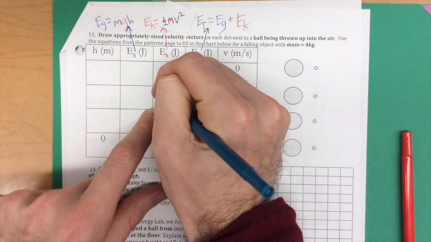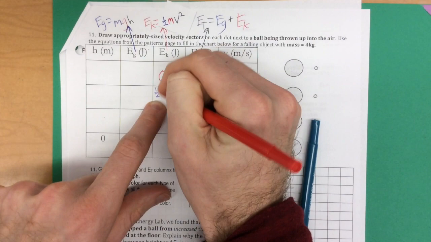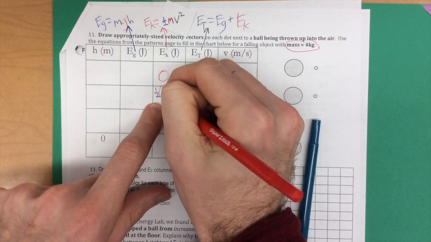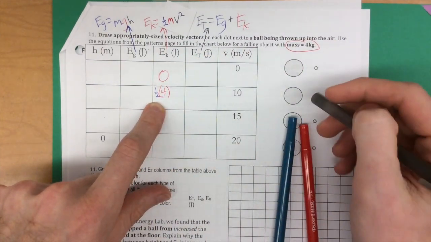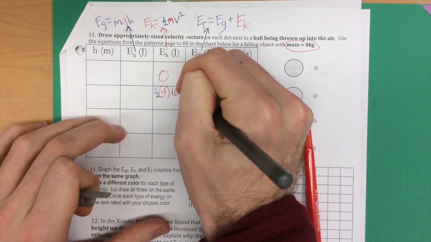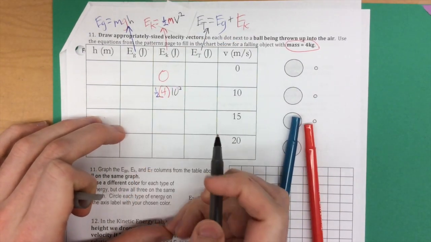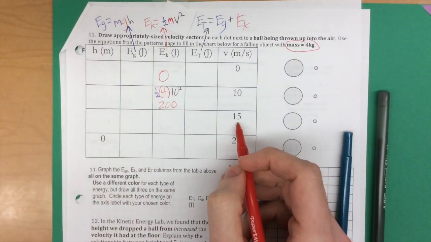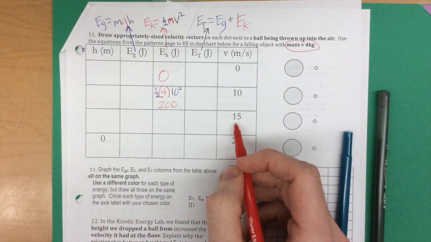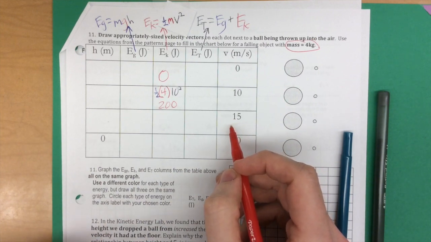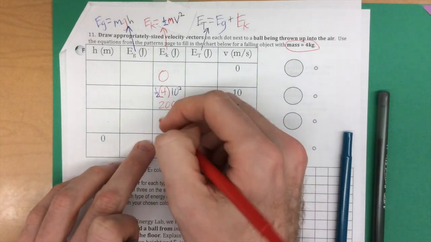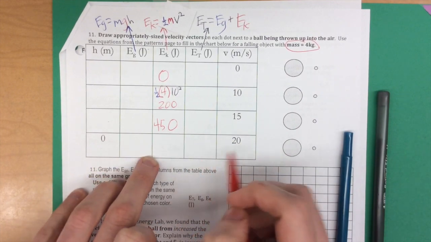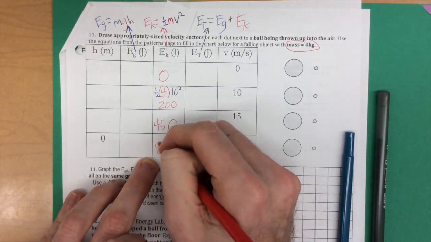So, I plug in my equation. 1/2, my m is, from the question, it's almost always in the question, 4, times, what is my v? 10 squared. So 2 times 100, so 200, and then 15 squared is 225 times 2 would be 450. Again, this is something you should have done already. I'm not going to do everything. And then 20 squared is 400 times 2 is 800.